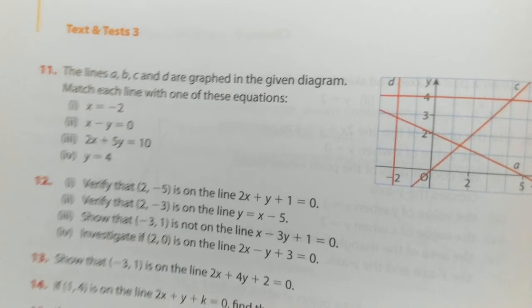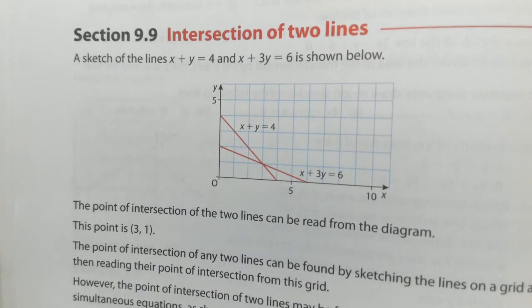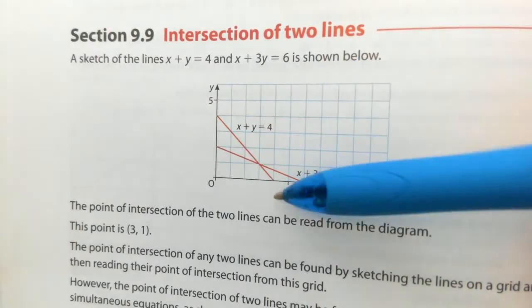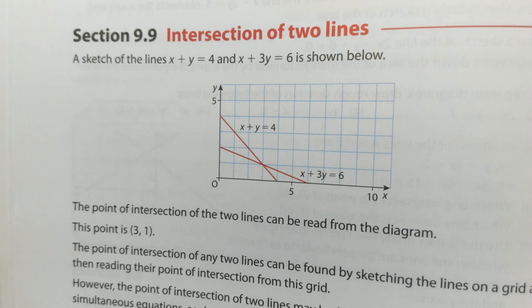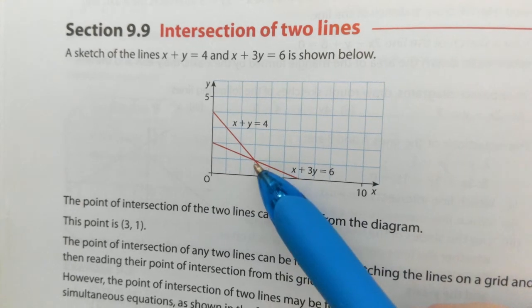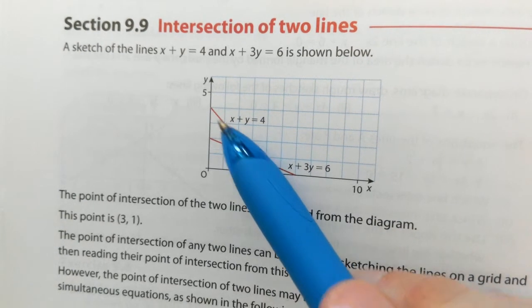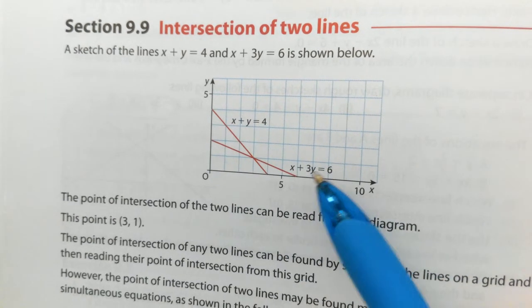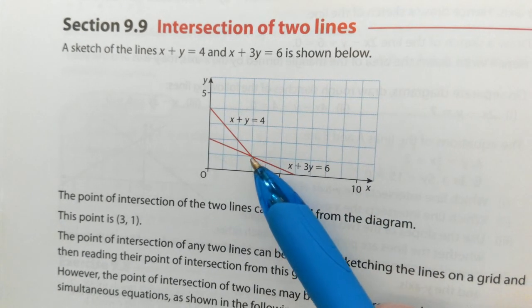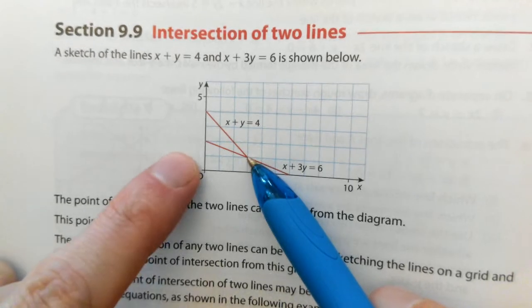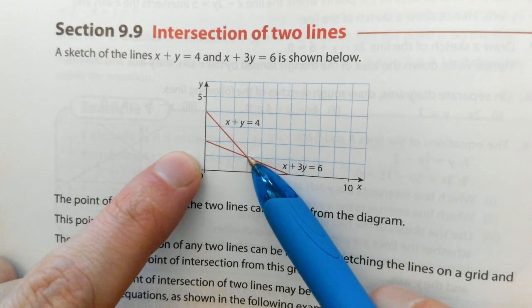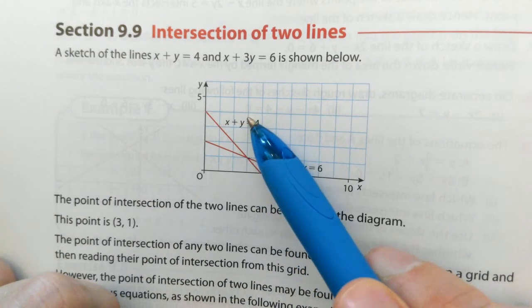Now for the work for the next class, right? So we're looking at intersection of 2 lines. So we're drawing 2 lines on one graph. And the point of intersection is where they cross over, okay? So here you've got x plus y equals 4 and x plus 3y equals 6. What this means is, the value of x here is 3, isn't it? And the value of y is 1. When x equals 3 and y is equal to 1, that works for both of these equations.